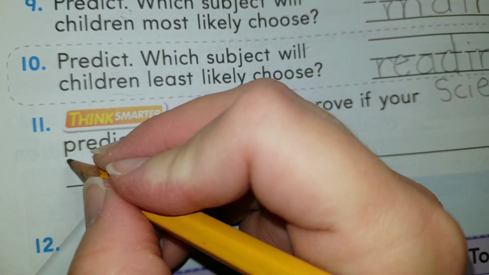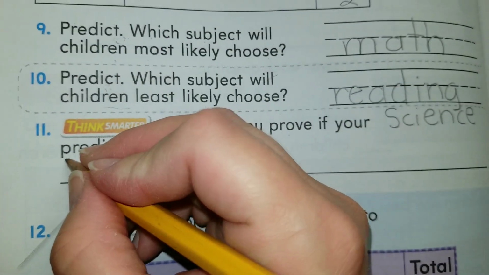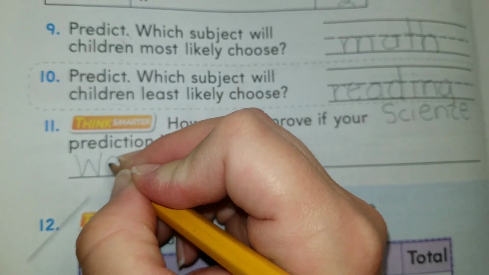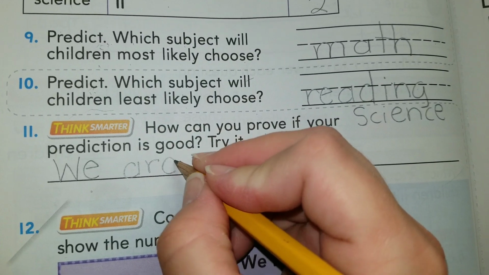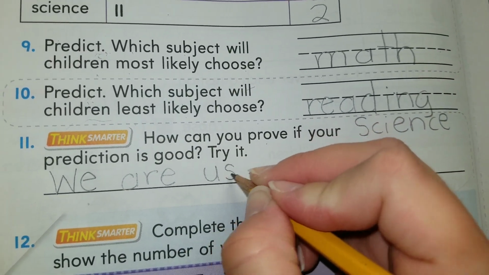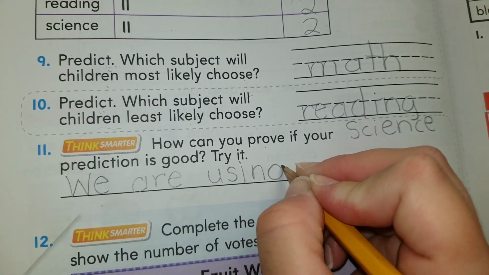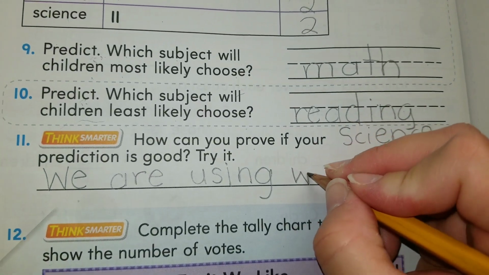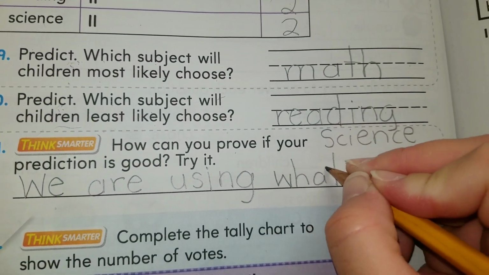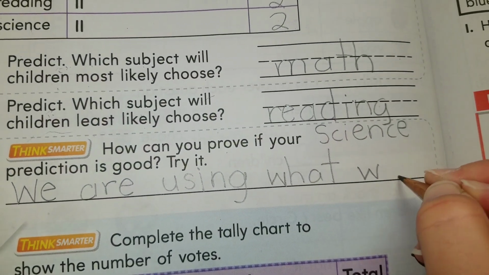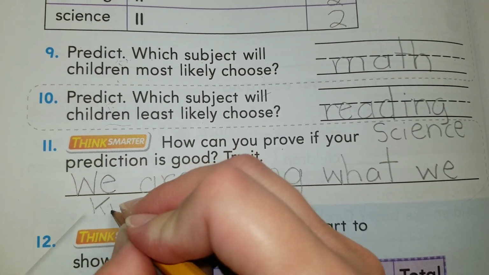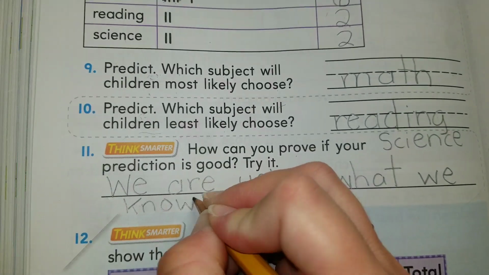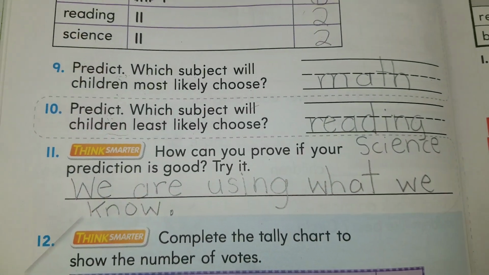Well, we can say we are using what we know from the tally chart. And now we can add a period at the end of the sentence.